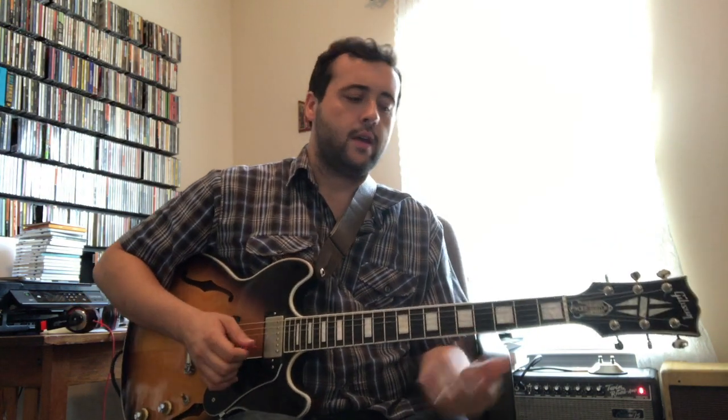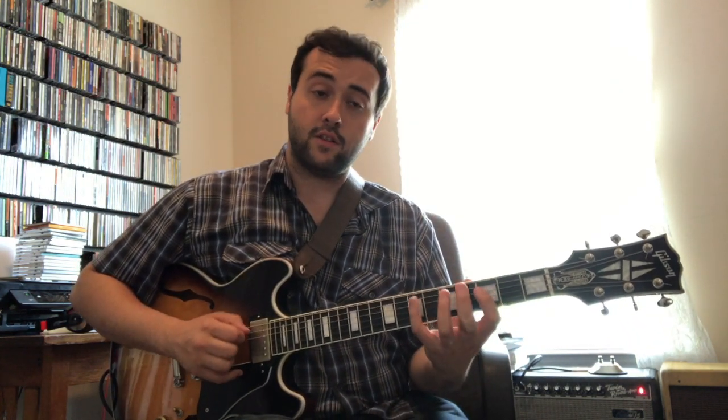Now let's talk about a dominant 7th chord. Let's say that we have some kind of C7 chord going on. The scale that would go with that is the Mixolydian mode.